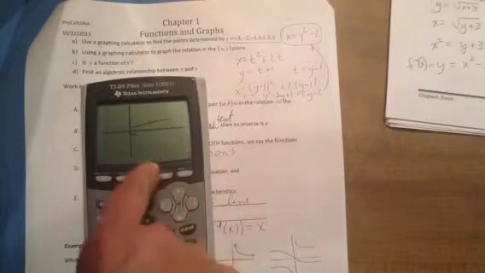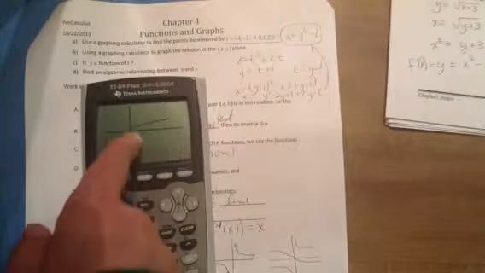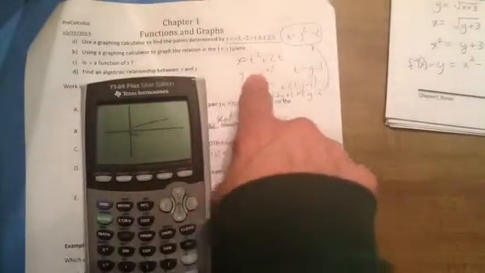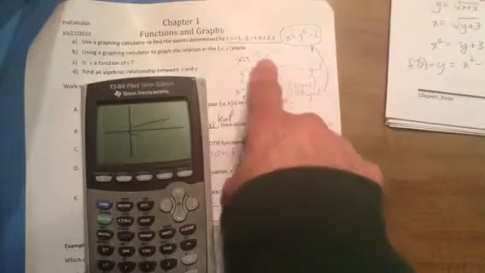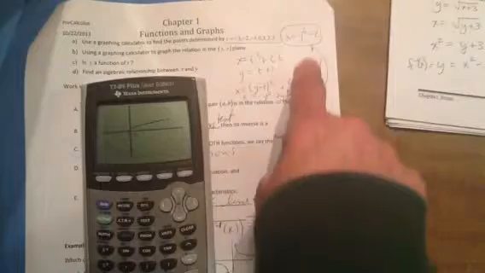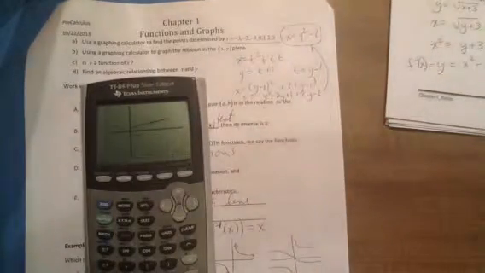Now if I look at this, is it a function? No, because it fails the vertical line test right here. So it is not a function. Now it asks me to find the algebraic relationship. All that means is get rid of your t. So I solved for t, and then I plugged it back into the x equation, expanded the x equation, and there's what I get, x equals y squared minus 2. That is not a function.